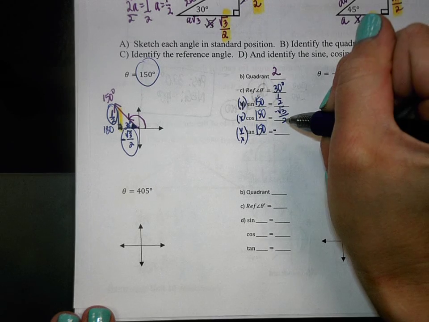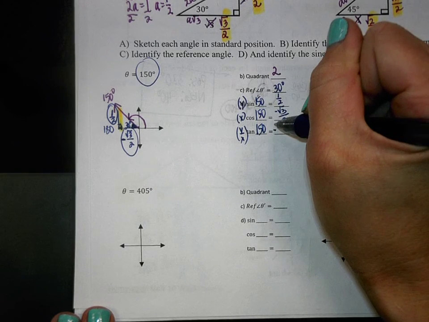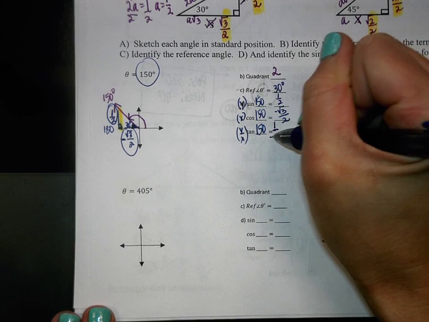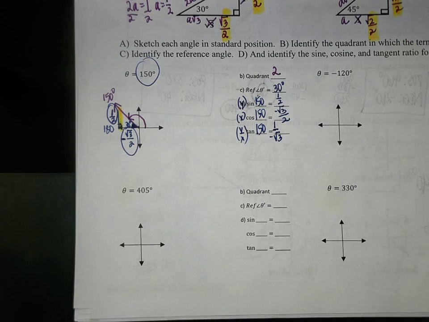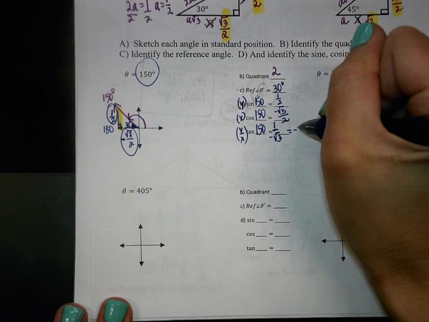So the y value is 1 over negative root 3. Can we keep it like that, or we have to? You want to rationalize it. So if you rationalize that, do you guys know what happens? What does it become? Root 3 over negative 3? Yeah, root 3 over negative 3, or the negative just has to be somewhere, okay? So this ends up being negative root 3 over 3.